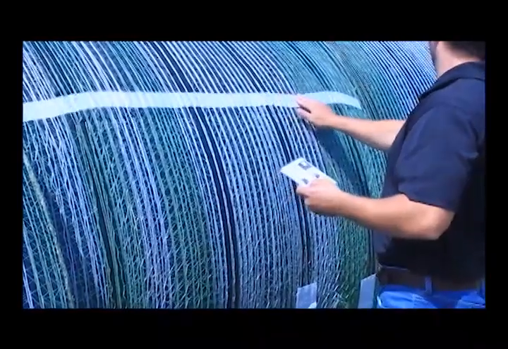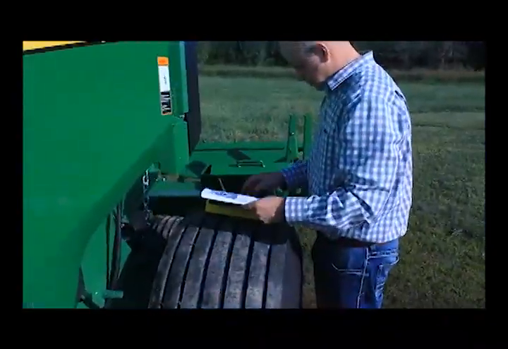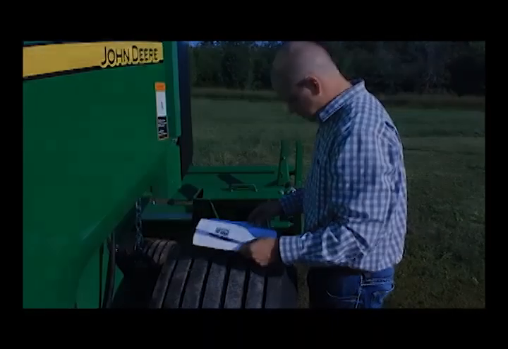Lastly, for the B-wrap system to work properly, the bale push bar must be disengaged on the baler. This will help control seam position once the bale is on the ground. Refer to your manual for instructions on how to disengage the push bar.